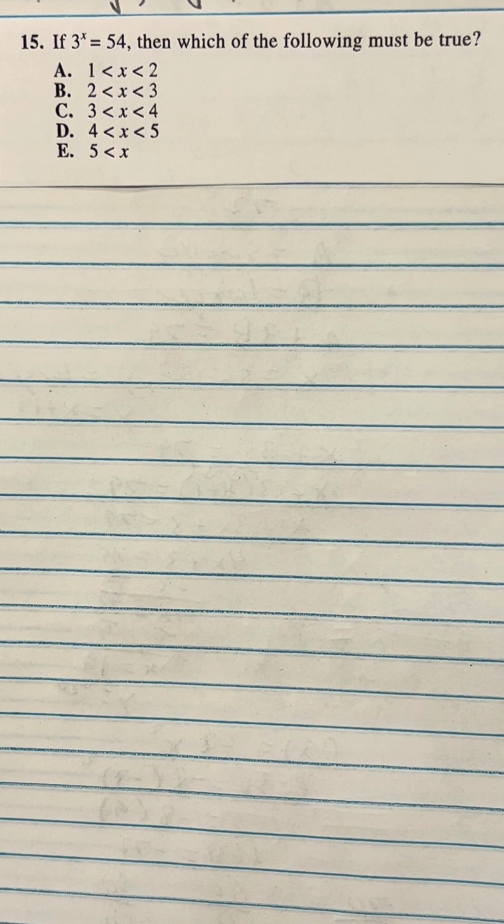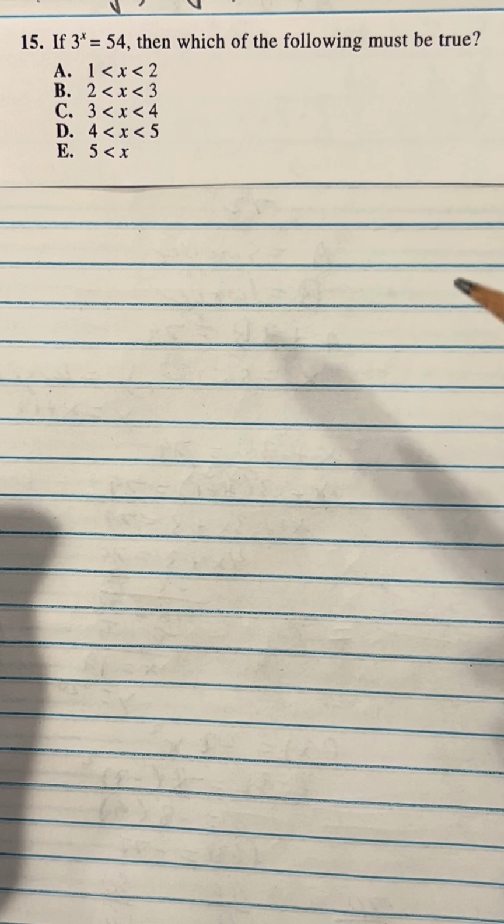So this is one of those problems where having the best strategy is key for solving the problem. You might be tempted to copy down that equation and try to solve for x, but you can't take the x-th root of 54, so you get stuck. So we're going to look at the answers and do a guess and check method instead.